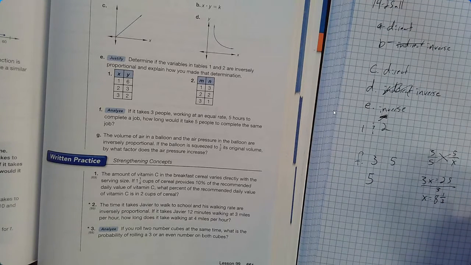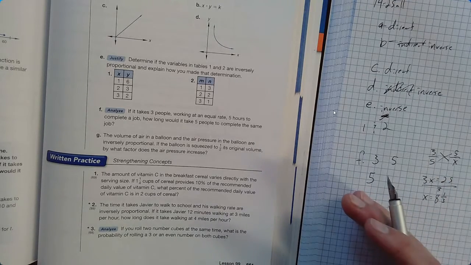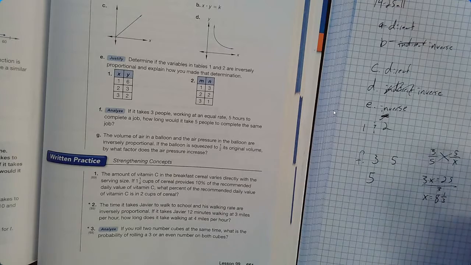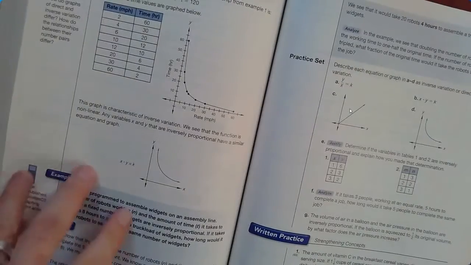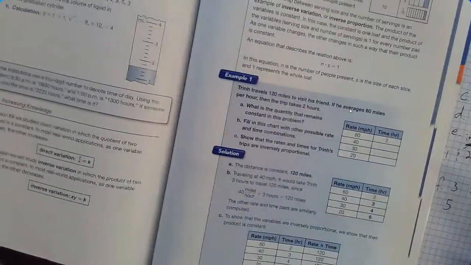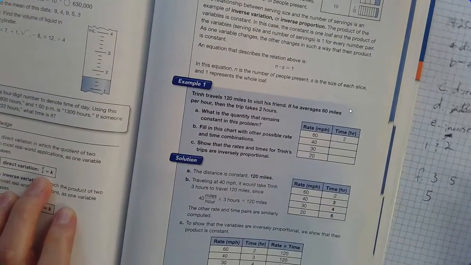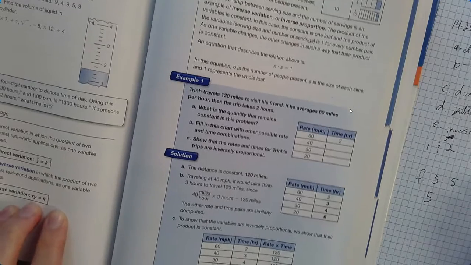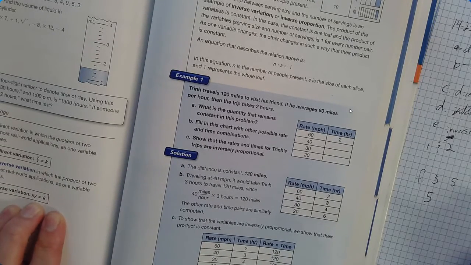Okay, I see what I did wrong here, right? I did a direct relationship, not an indirect relationship. So let's go ahead and look at one of our examples here. We want 2 variables to increase and the product decreases.